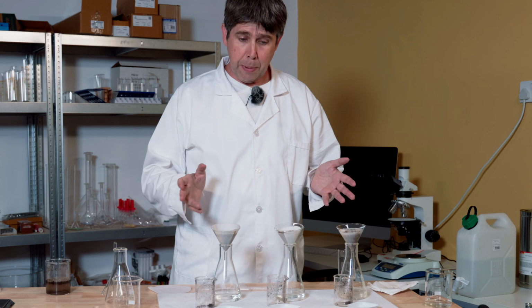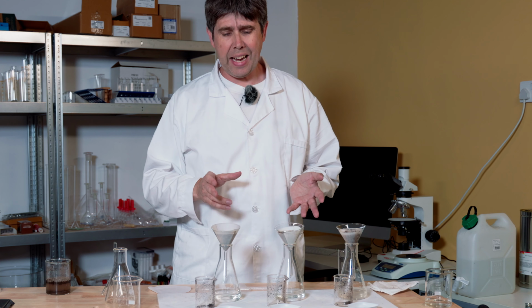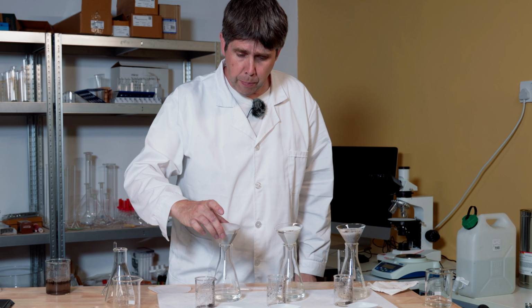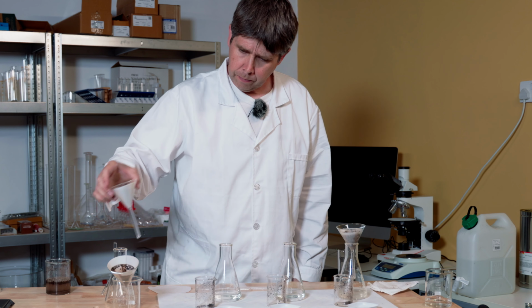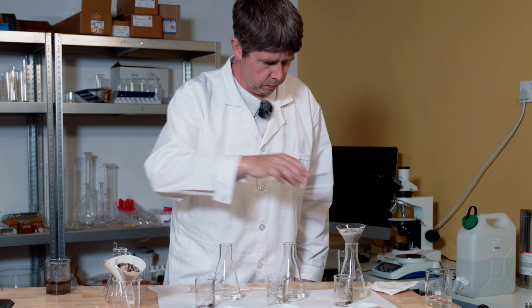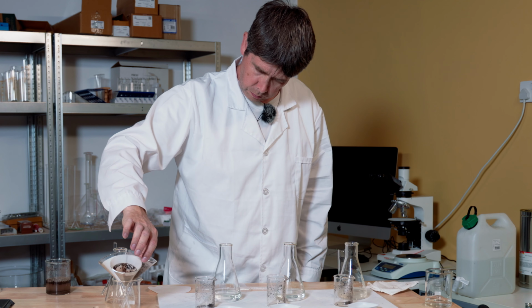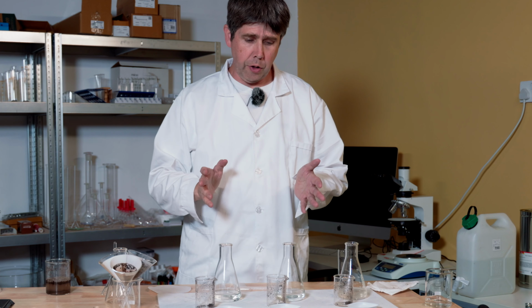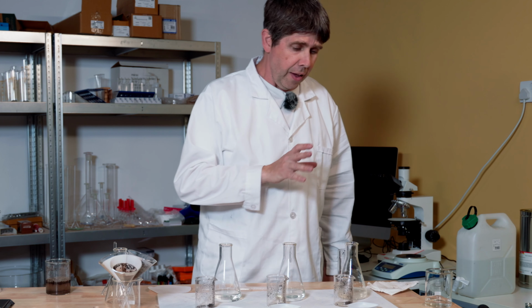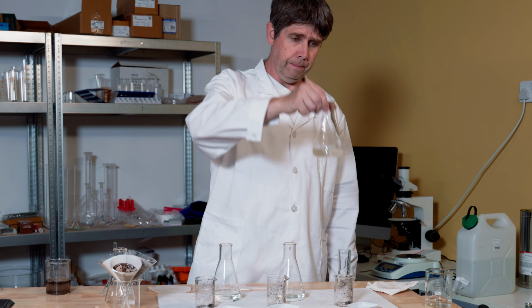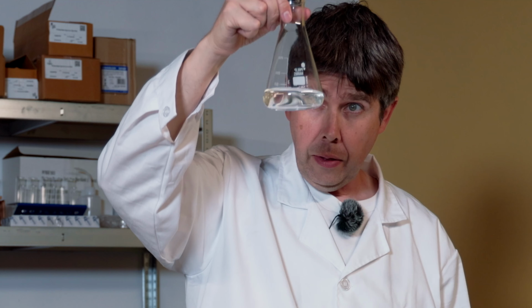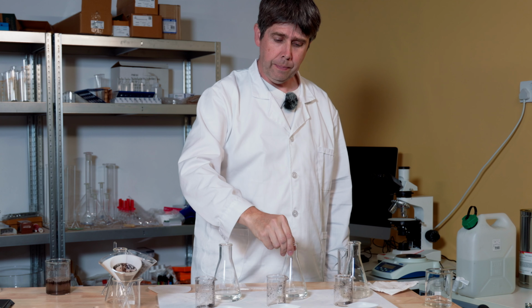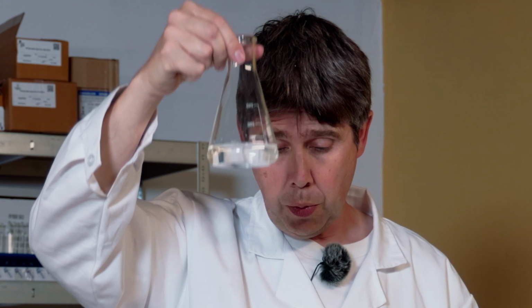All 3 filter papers have now finished filtering through 80 centimetres cubed of liquid. I'm going to remove the funnels and just store them over here. And then we can have a look at the solutions that we've been left with. Now, these 3 filtrates here, I can see by eye that that one is slightly cloudy. This one looks clear, and so does this one.